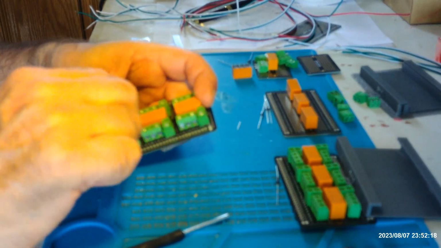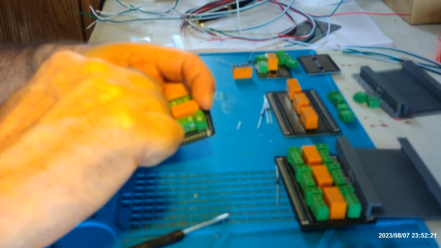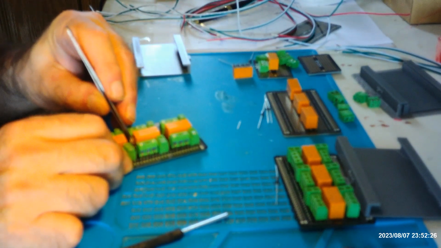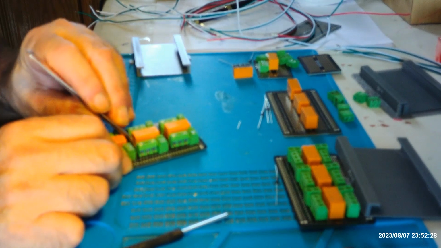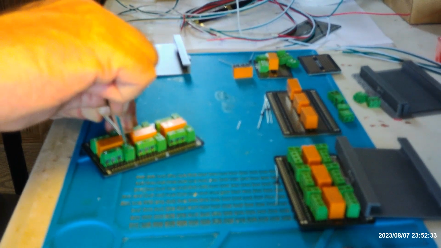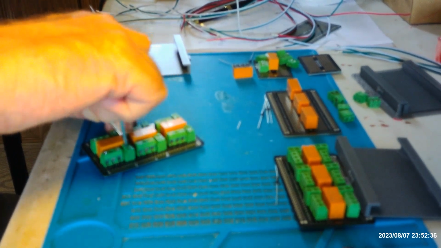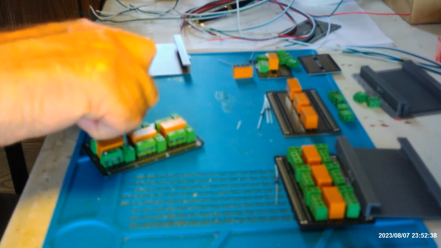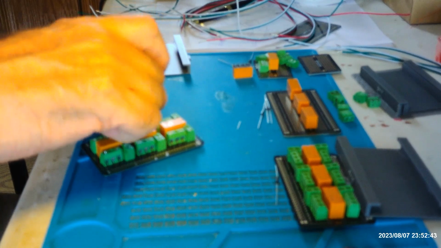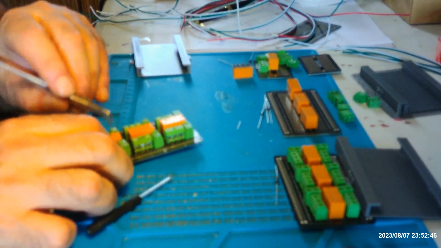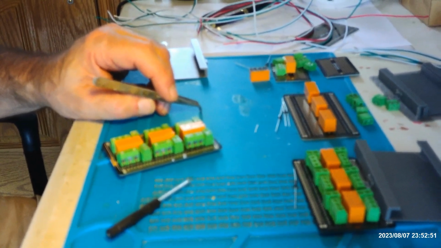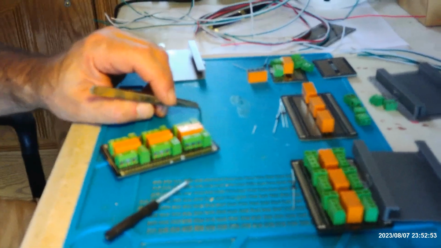It's hard to see if it's in the hole or not. I think I got it. Yep. A little perseverance. I think that's in. Well, we'll tighten it up and see what happens. Nope, it's not in the hole. So I'll be back after I get that in there. I'm not going to sit here and let you watch all this. I'll be back. See you in the next session.